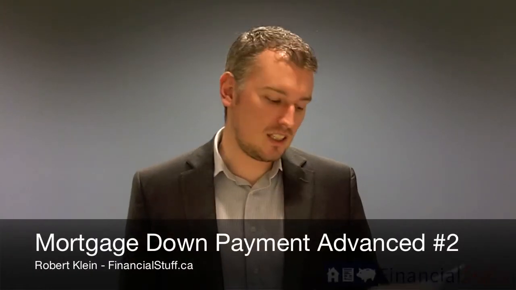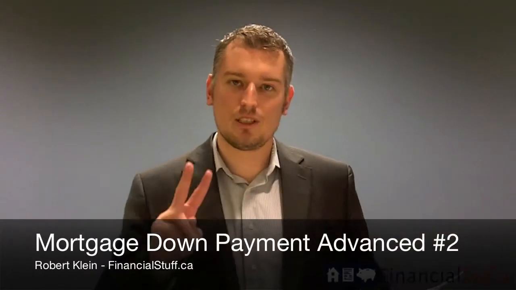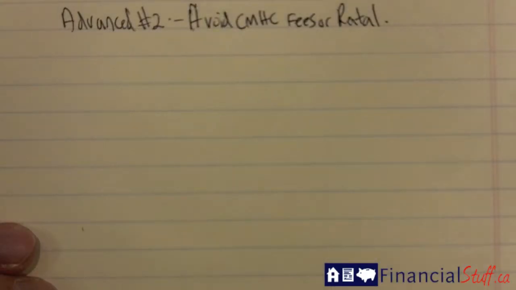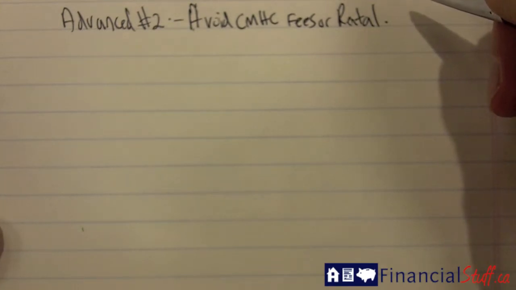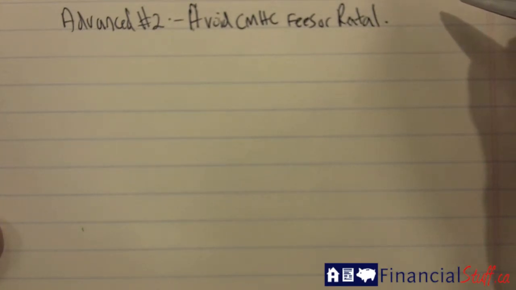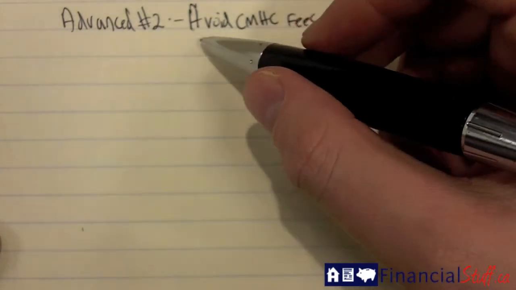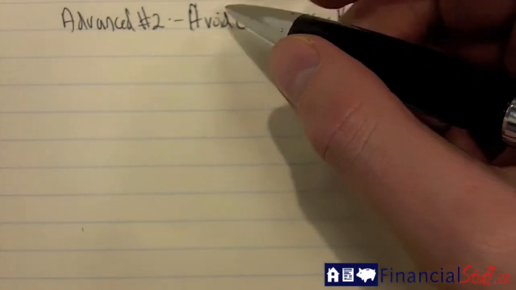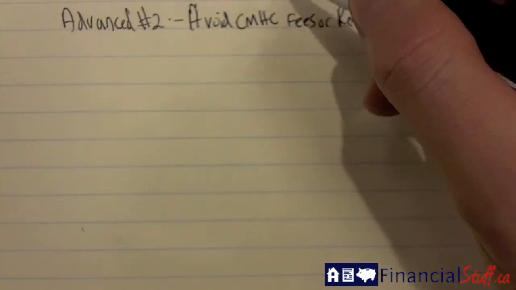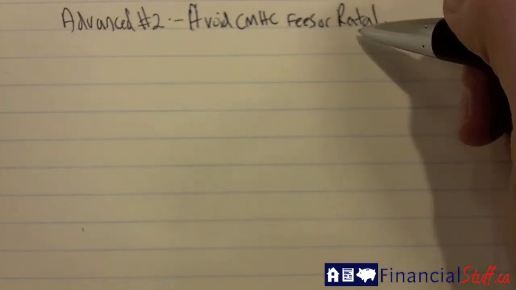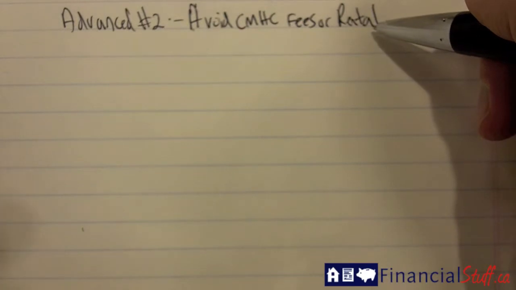So now we're going to discuss the mortgage down payment advance number 2, and that's called the vendor take back. Alright, so advance number 2. What we want to do is talk about something called a vendor take back mortgage. And really the whole point of a vendor take back mortgage, for most cases, is that it's going to help you avoid CMHC fees, or if you're purchasing a rental.